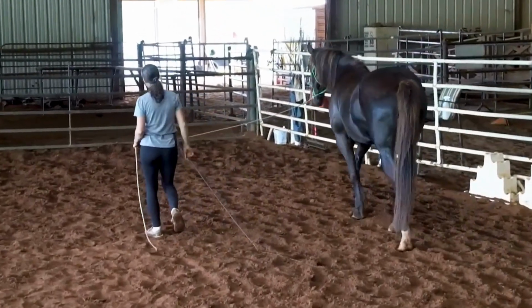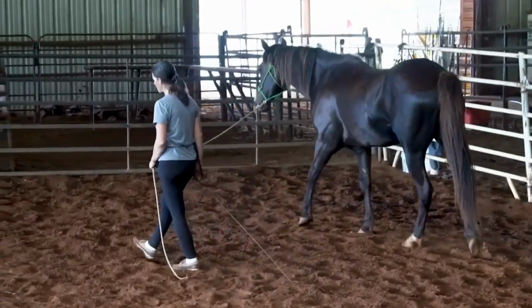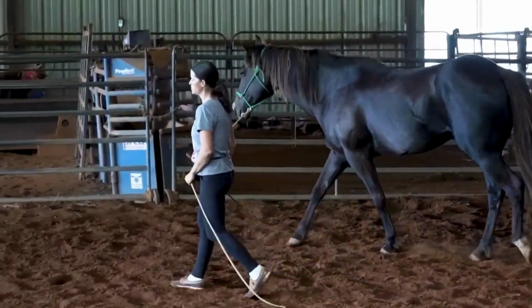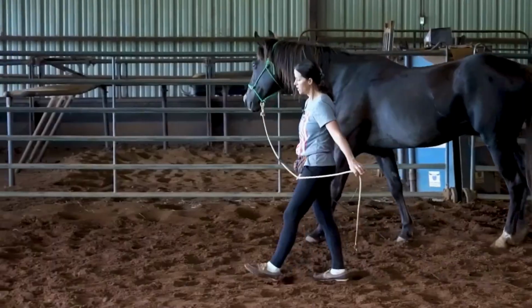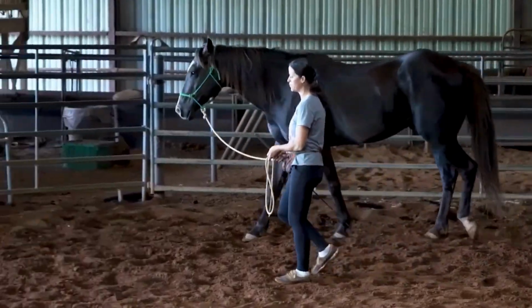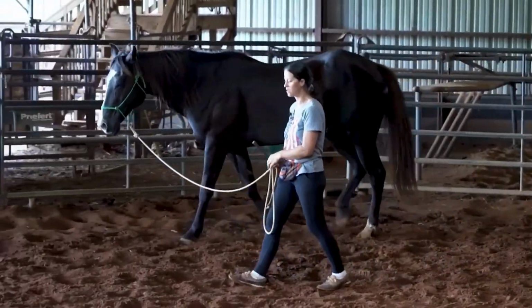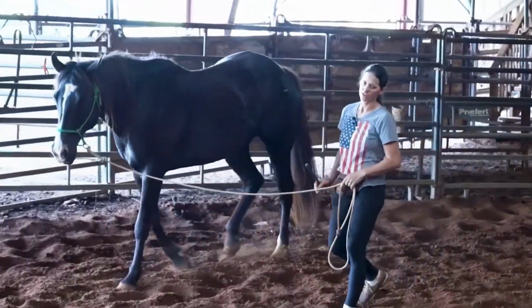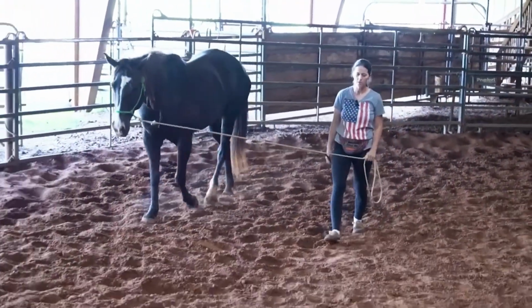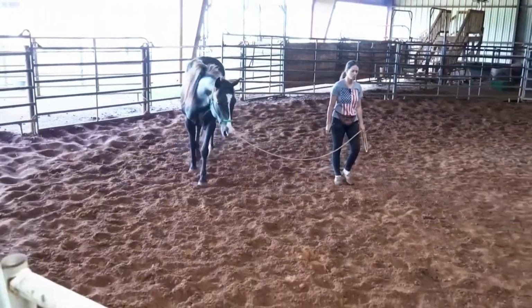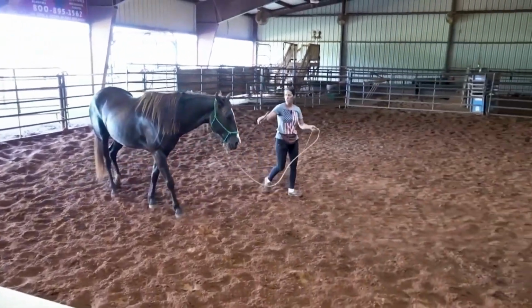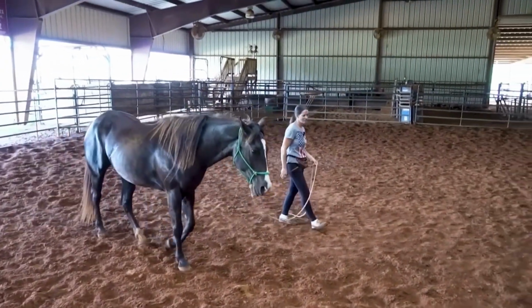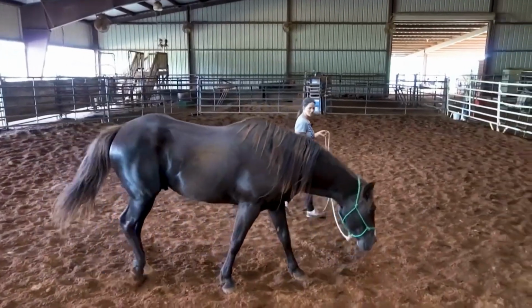So the other cue, the fourth category of cues, is the vocal cue. It's a cue that a lot of people overuse in their program, and they don't have good effectiveness with it. So I'm going to give you an example for an upward transition: if I was to teach him to go into a trot every time I cluck. So we're just going to test it out.